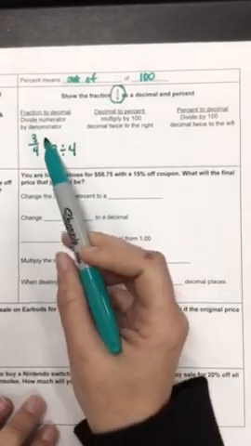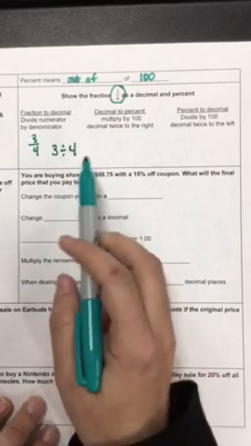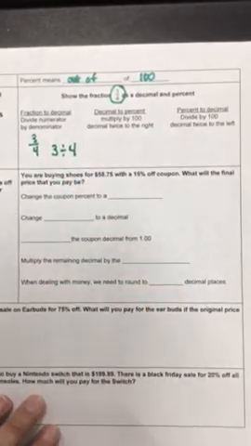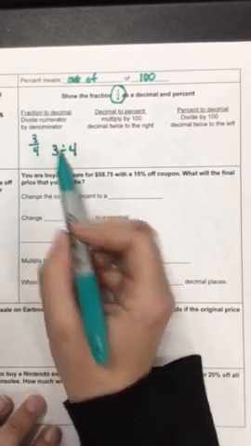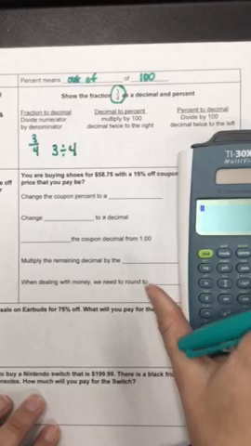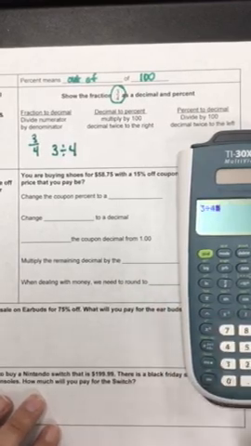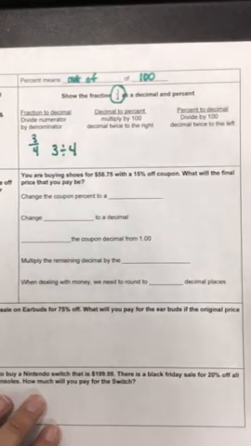Make sure the 3, the numerator, goes into the calculator first. We're always used to or think that we have to put the bigger number into the calculator first, and that's not true. We have to put the numerator into the calculator first. And we always know that a fraction sign means divide. So if I take my calculator and I divide 3 by 4, I'm going to get 0.75. So now I have a decimal.